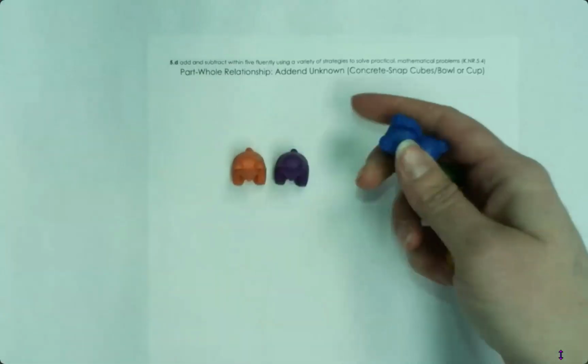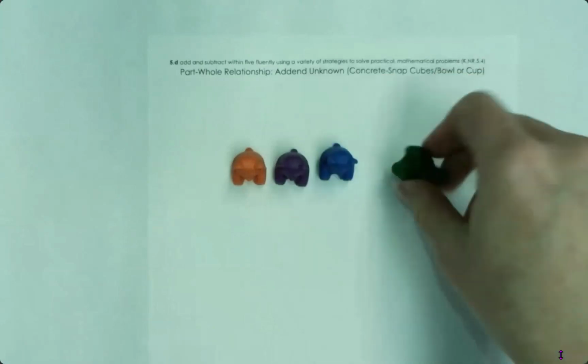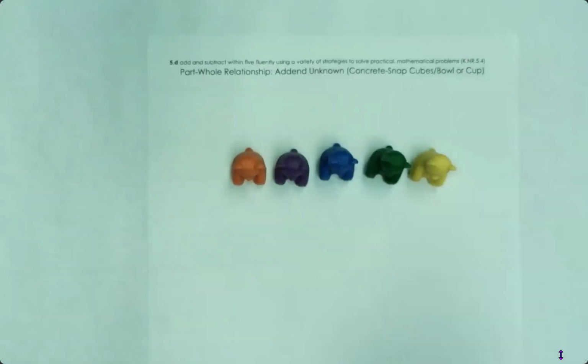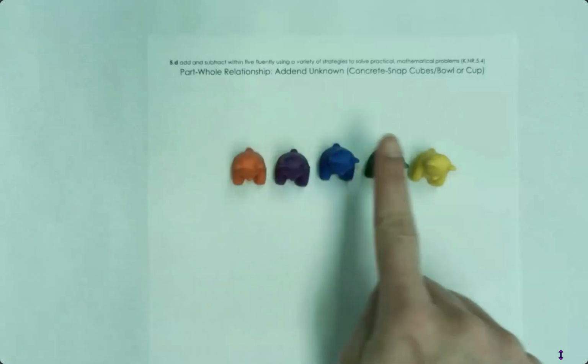Our pacing guide will progress next to part-whole relationships where there is an addend unknown, and we're going to do this at the concrete level. So for this, I can use snap cubes, bears, counters, really any manipulative you have, and then a bowl or a cup. For this situation, I want to model for students that I have some bears, and in this case, we're going to count and see how many bears we have. 1, 2, 3, 4, 5.